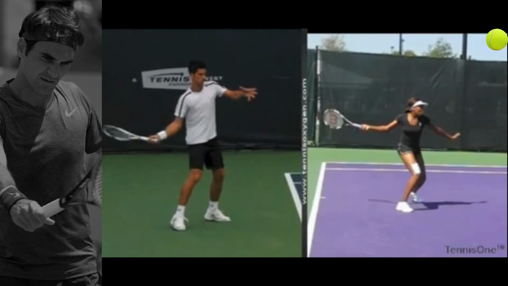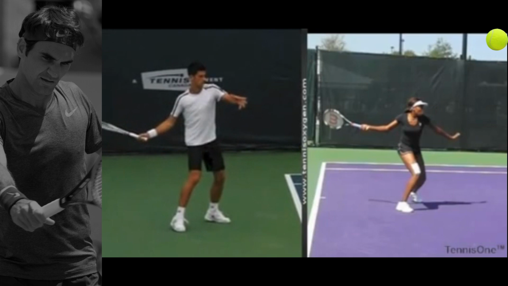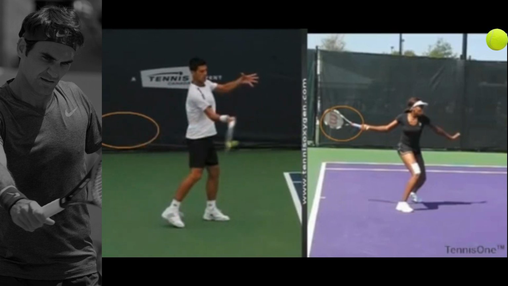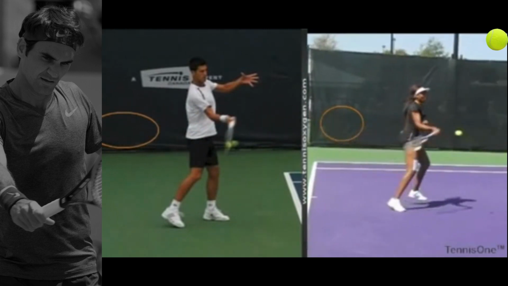Now you're going to see right now that the face of the racket, that Novak's face is much more closed. The strings are pointing at the ground, where here the racket is almost perpendicular to the court. Now this can have a big effect. The reason why the men will be able to really come up on the ball and generate a lot more topspin. Now you're going to see that at contact, the racket is going to be parallel to the net, and so will Venus's shot. But now watch the second variation, the roll of the wrist at contact.